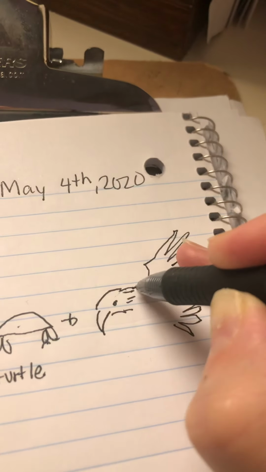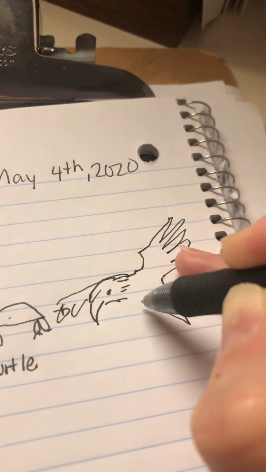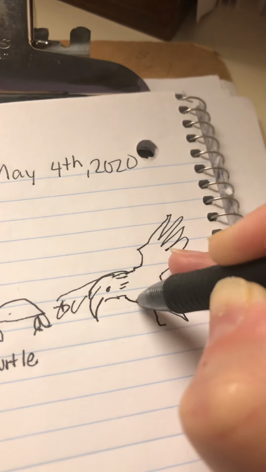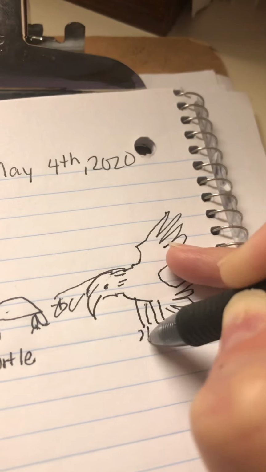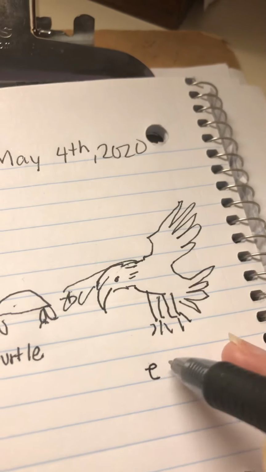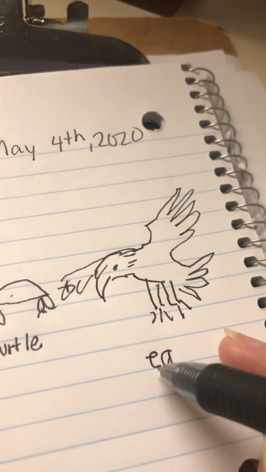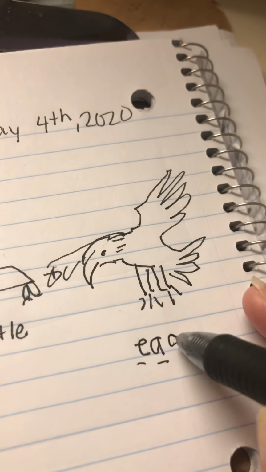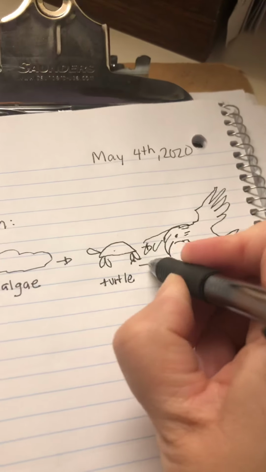Now he has another wing coming out this way. And he has two legs, very strong legs with claws. And let's write eagle, E-A. Remember that this letter here is E, but it doesn't make the E sound unless there's two vowels. So here we go, eagle. All right. And we need to draw an arrow.